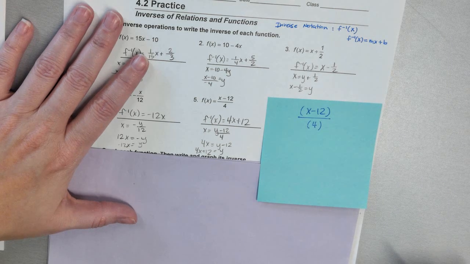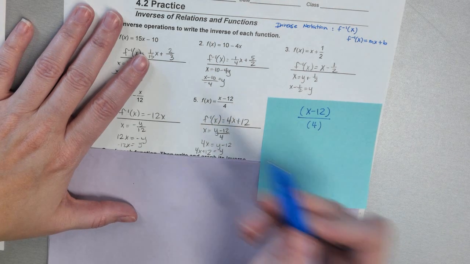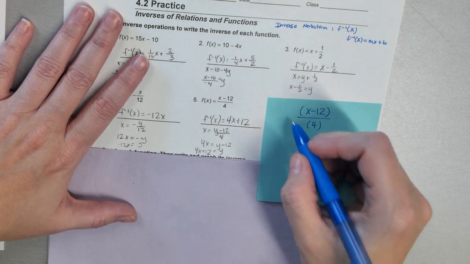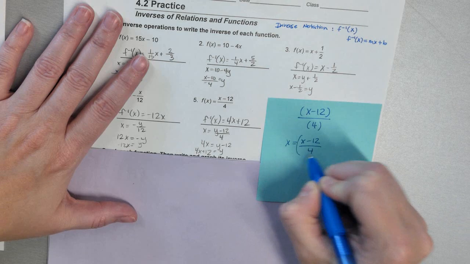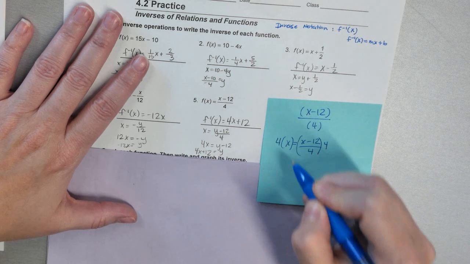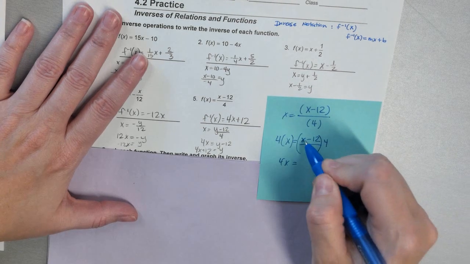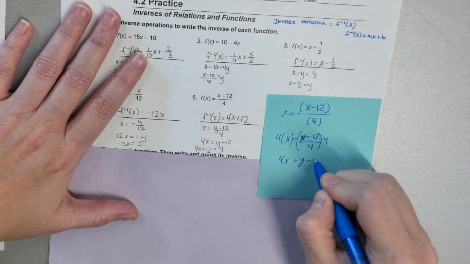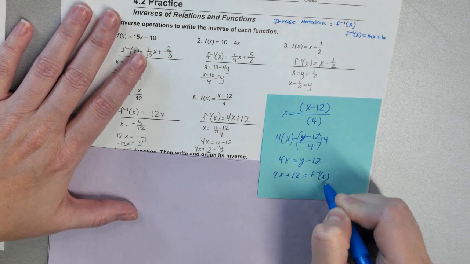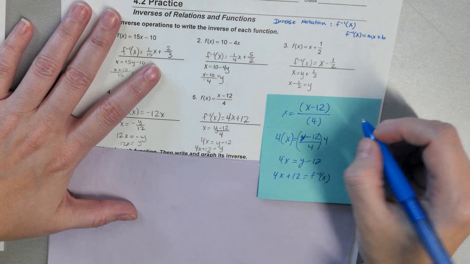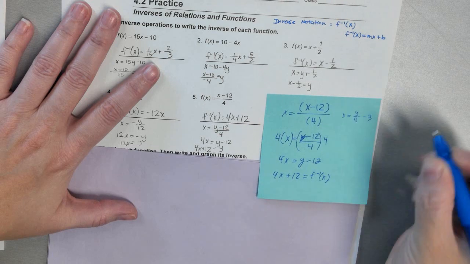Okay, but you could also, if you wanted, split it up, x over 4 minus 12 over 4, and you could do it that way. So when you're doing one like 5 and 6, your first step would be to multiply by 4. So 4x, oh, sorry, I forgot to make this my y, would equal y minus 12, and then you'd have 4x plus 12, and then you'd have the f inverse. You could also divide it, like I said, and you could have y over 4 minus 3.